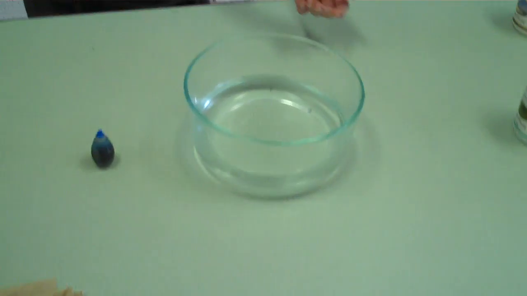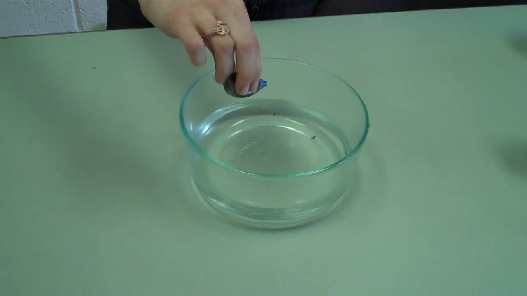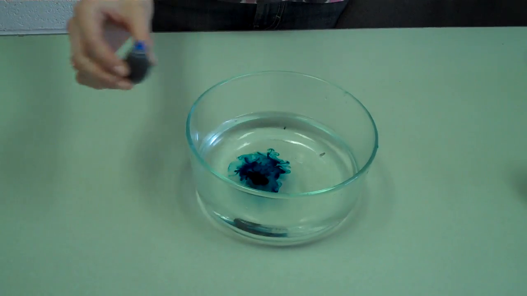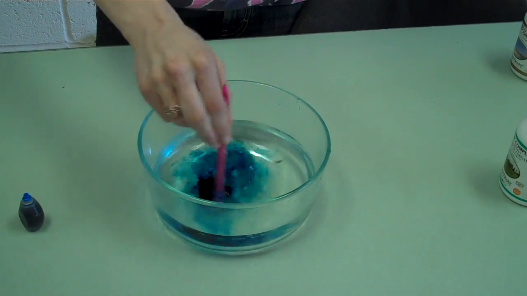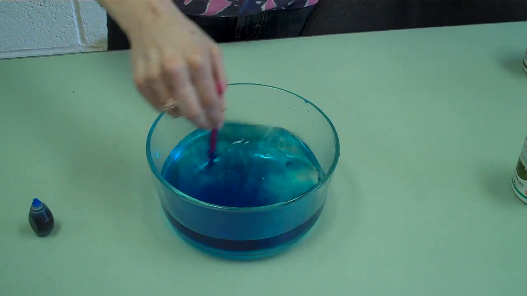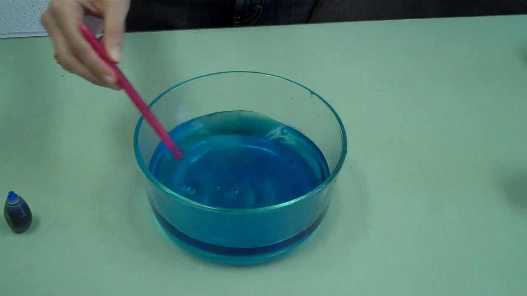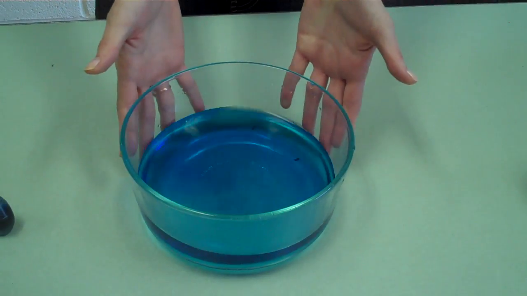Okay. Our first step is add water. As you can see, we have water in our bowl. The next step is add food coloring. So I'm going to pour just a few drops. And I'm going to stir it a little bit. And you see the water turned blue.